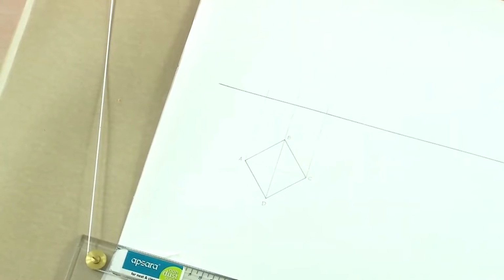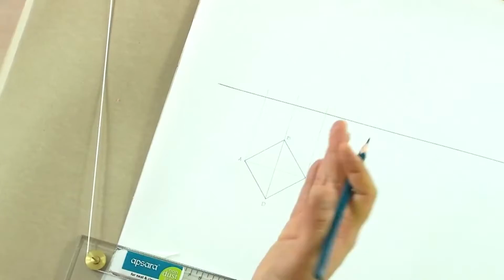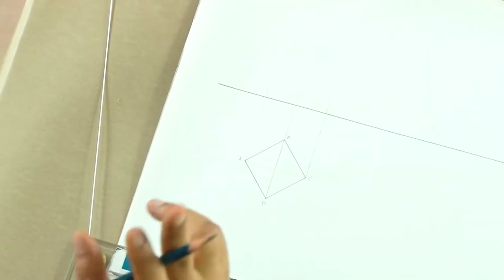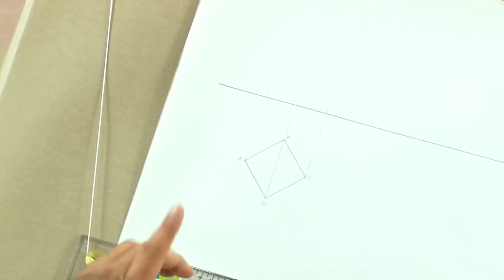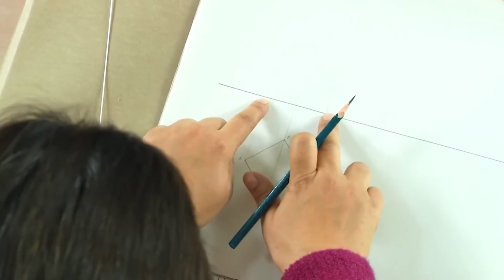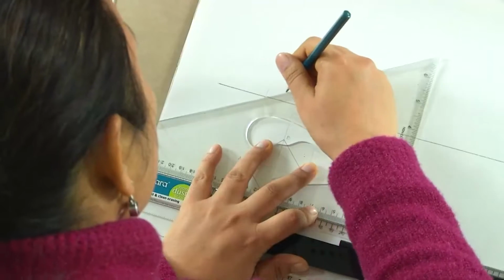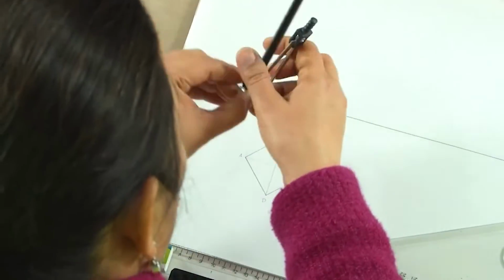Now, the next condition says that this diagonal AC or this plane ABCD is inclined at 30 degrees to HP. So, what do we draw? We draw an inclination of 30 degrees to HP. So, see, we make a line at 30 degree to HP and we take the projections of these points.